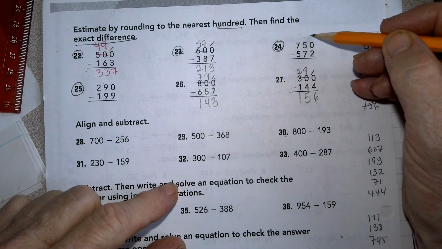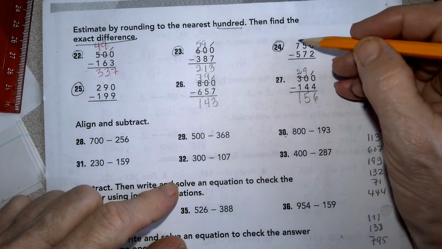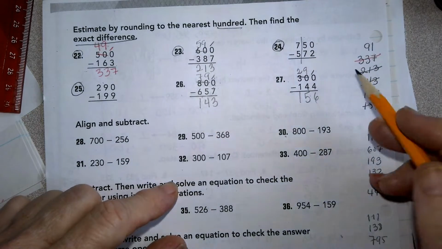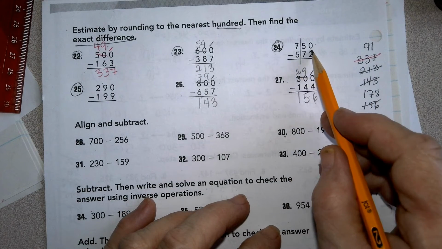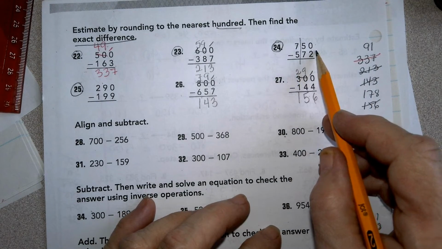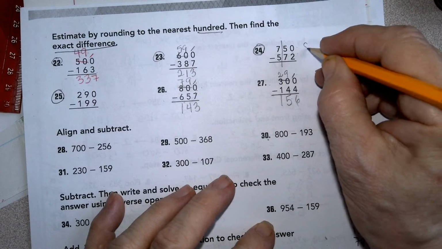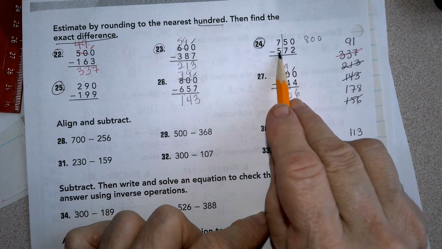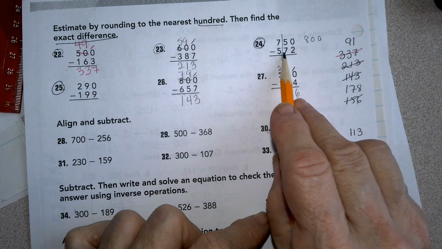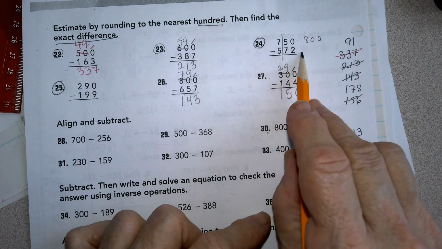The 7. This is ones, tens, hundreds. So we're going to round right here. So do you think this is closer to 700 or 800? And let's put it here so we don't make any mistakes. 800. Is this one closer to 500 or 600?